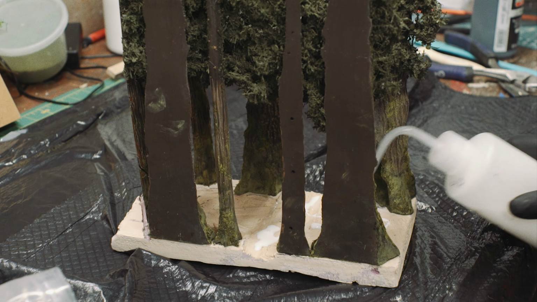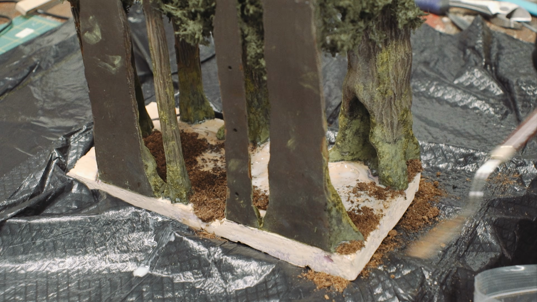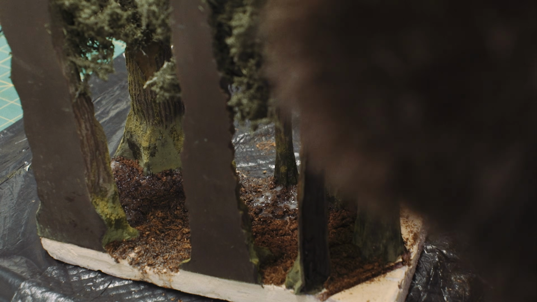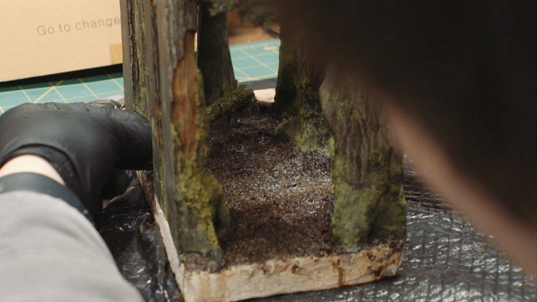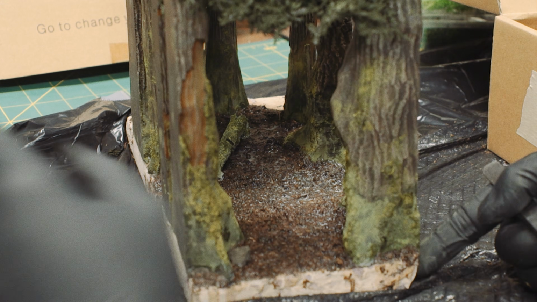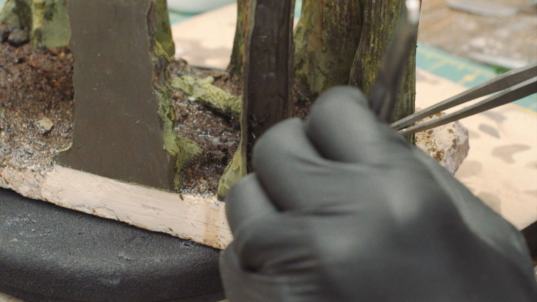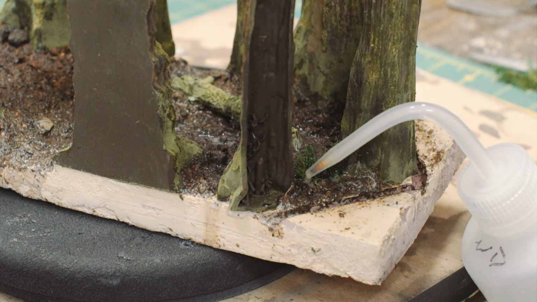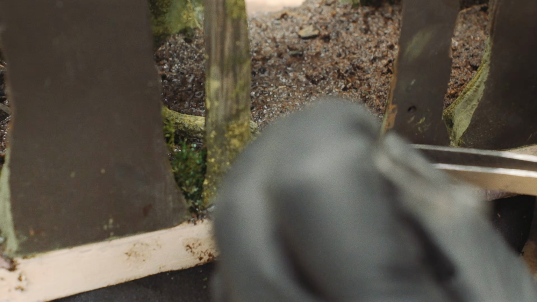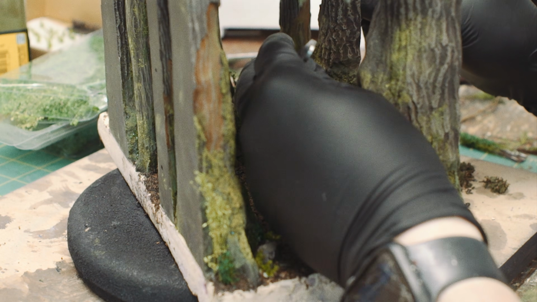I first laid down a healthy coat of watered down PVA glue, and then began sprinkling some ground up peat moss over the whole base. I then soaked that with more watered down glue. While everything was still wet, I installed a few of the details. I then came back the next day to finalize all the greenery.